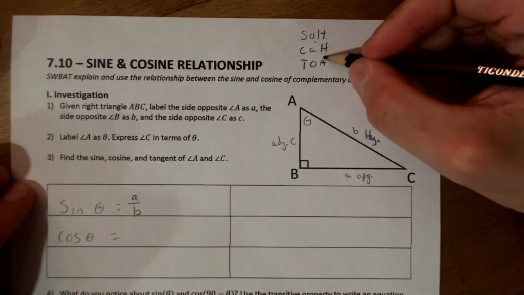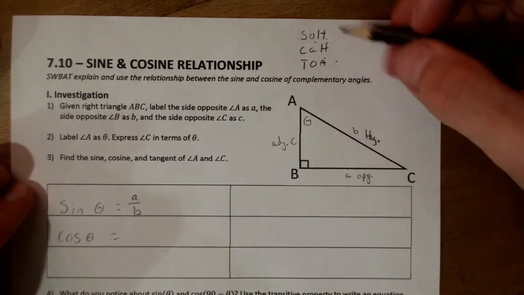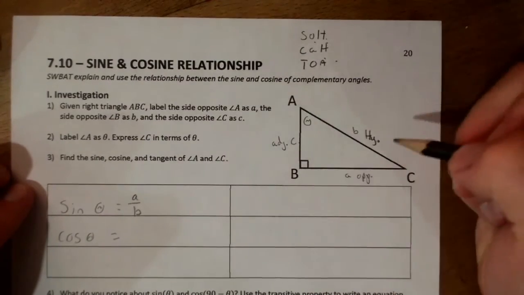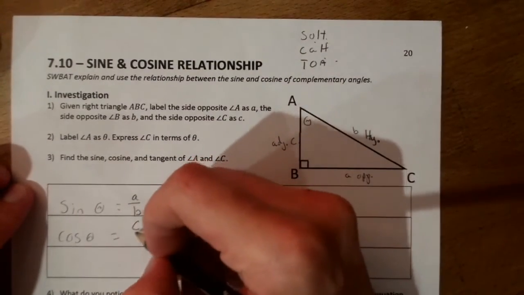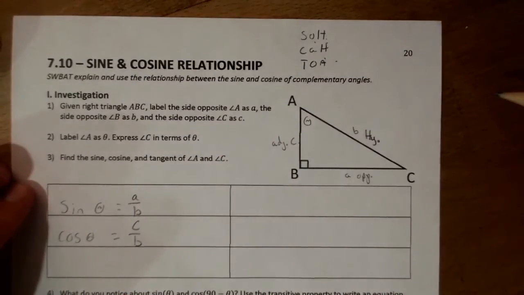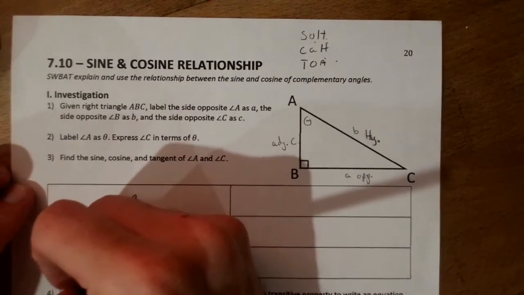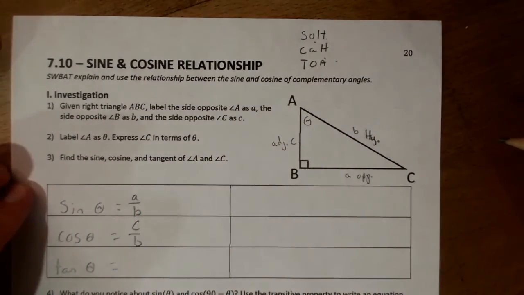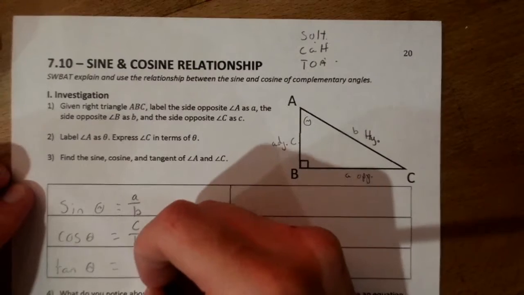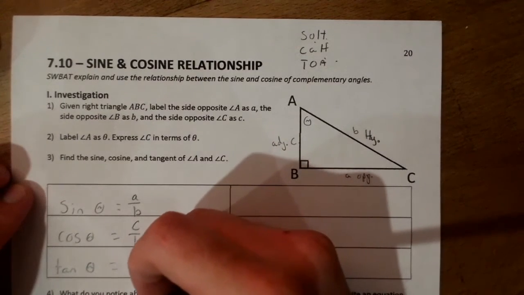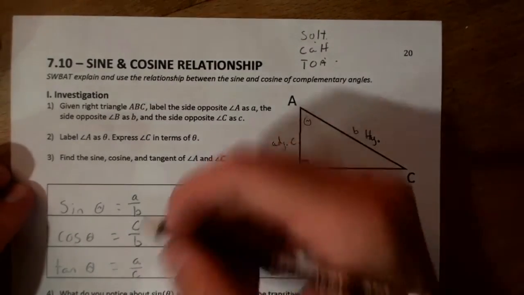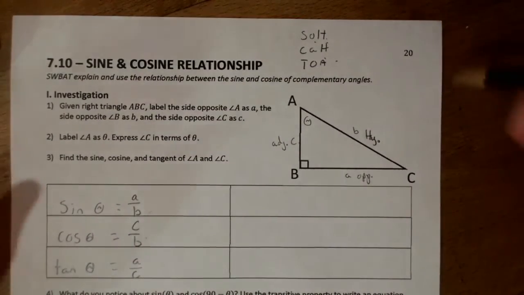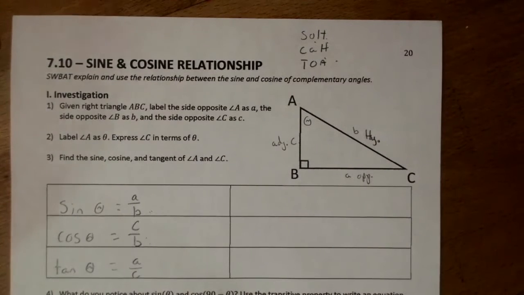Cosine is our CAH in SOHCAHTOA, which is adjacent over hypotenuse, or C over B. And if we were to also express tan theta, it would be equivalent to A over C. Notice once again we're dividing by B in sine and cosine. We're dividing by the hypotenuse in both cases.